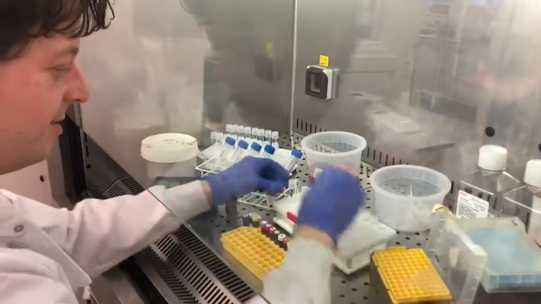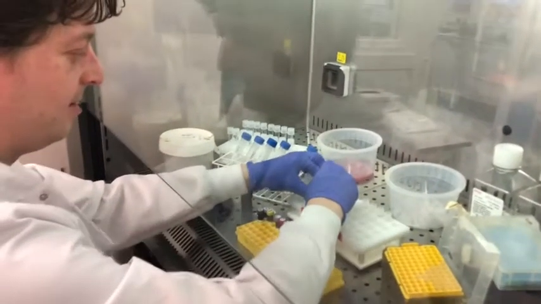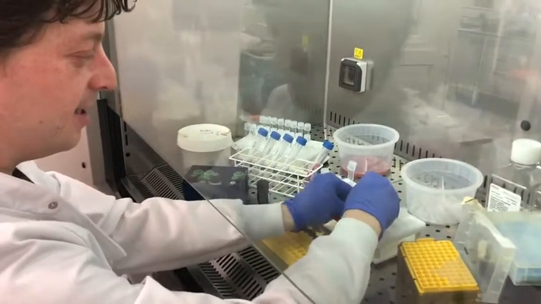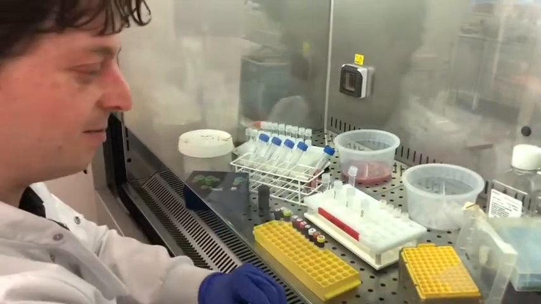We can add from the master mix to each of the samples. Make a master mix just to make sure that each sample gets the exact same combination of antibodies.